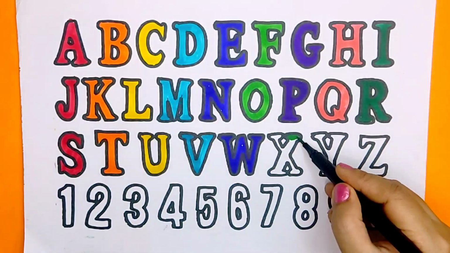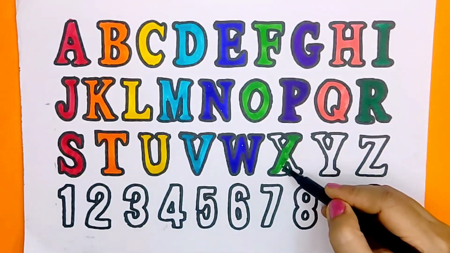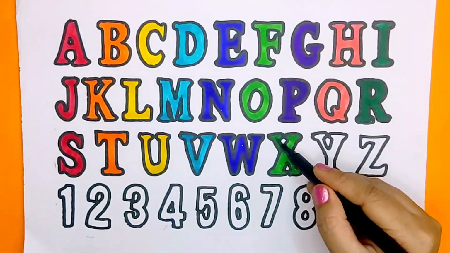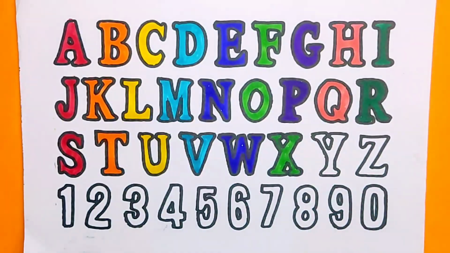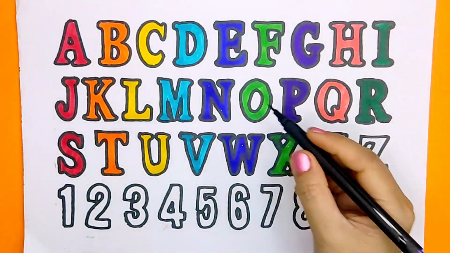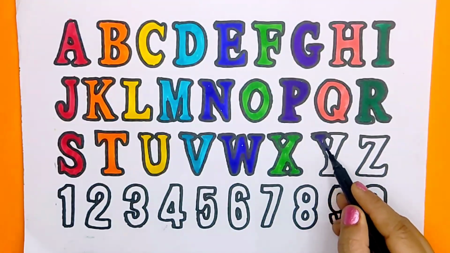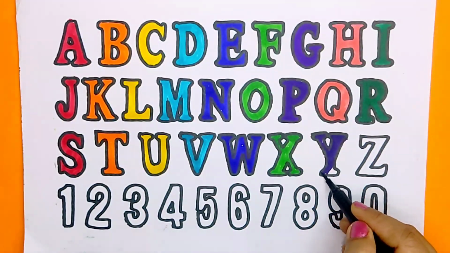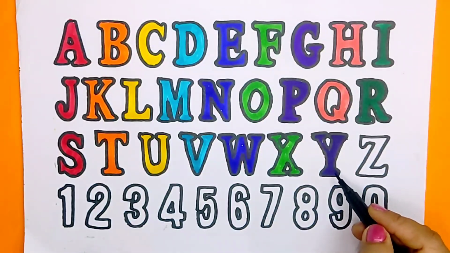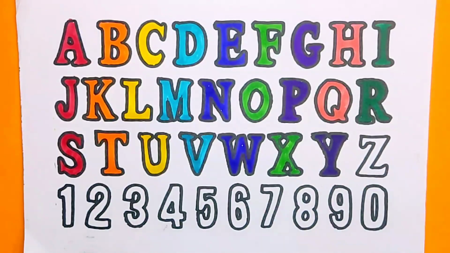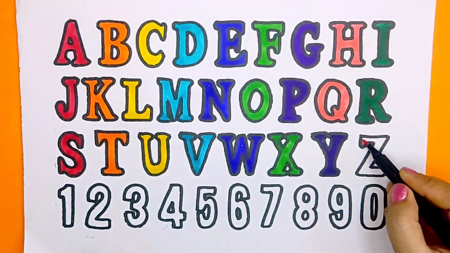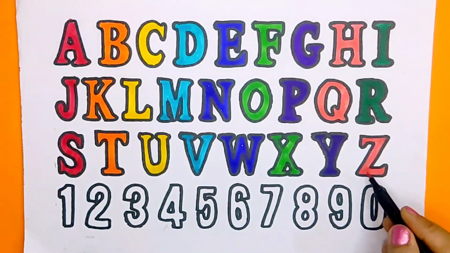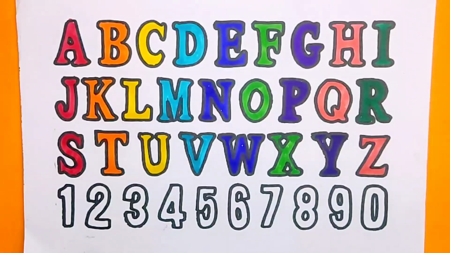Light green color, X for X-ray. Purple color, Y for yo-yo. Peach pink color, Z for zebra.